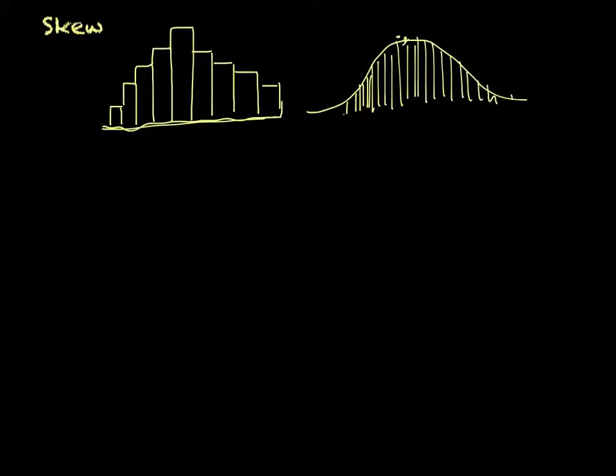So if I shade this all in, we now have a fully continuous curve representing our histogram. But it doesn't matter if I use the curve or non-curve. This is just for illustration. So what we're saying here is that this has zero skew. This is symmetrical.